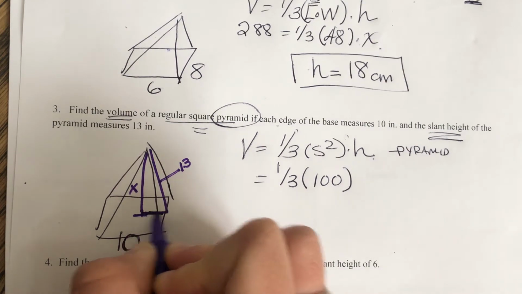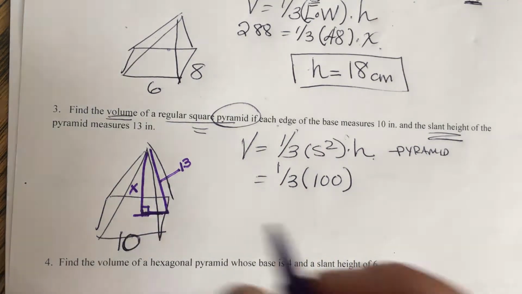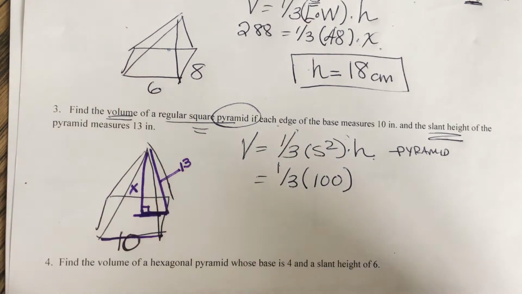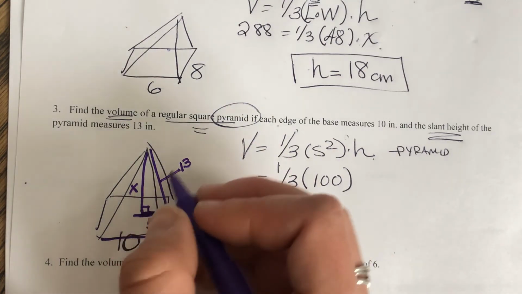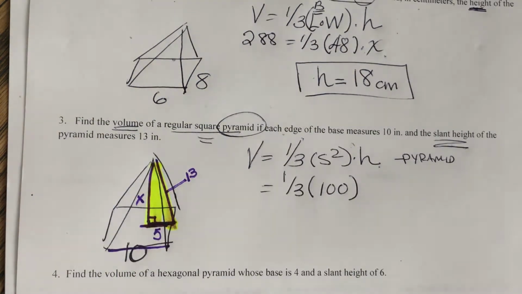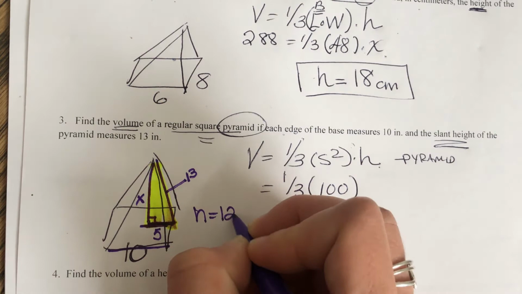Let's form your triangle. So this is your apothem, and you know that in a square, this apothem is 1/2 that. It's just the way it works. You can prove it if you wanted to. So that means this is 5. Do Pythagorean theorem so you guys can find it, or you should know your triple. And you guys get your h to be 12.